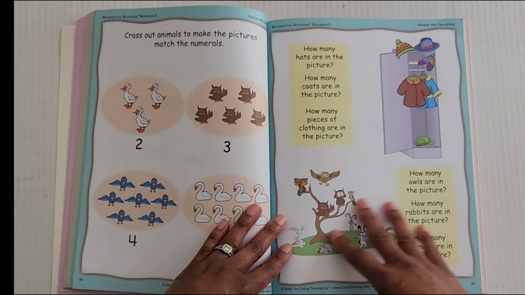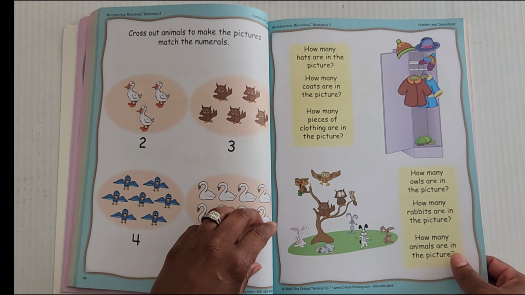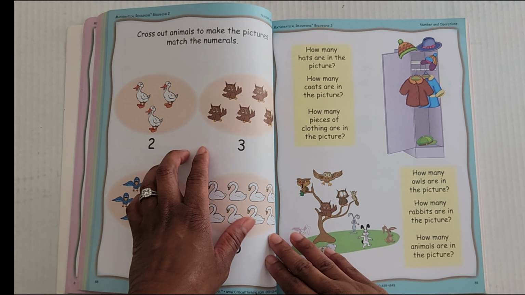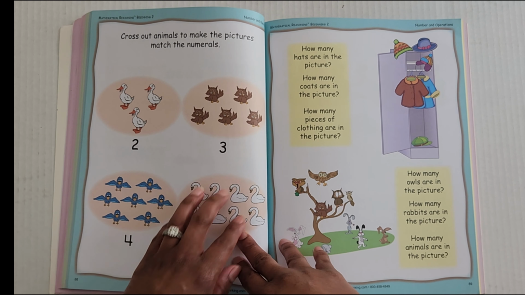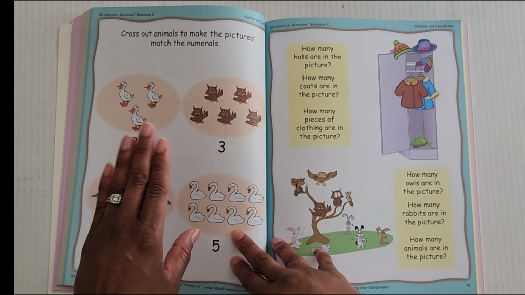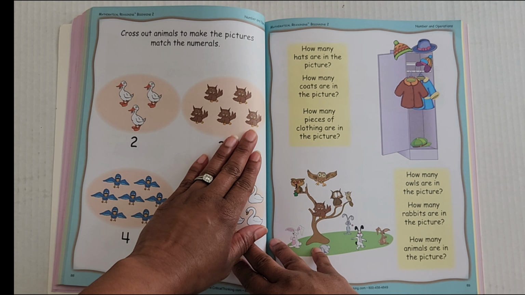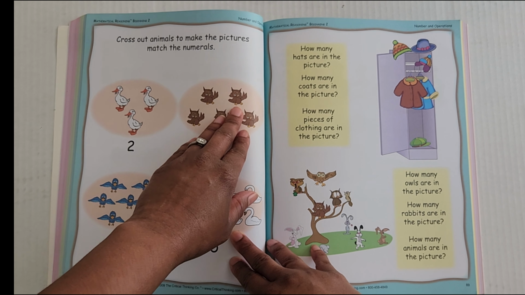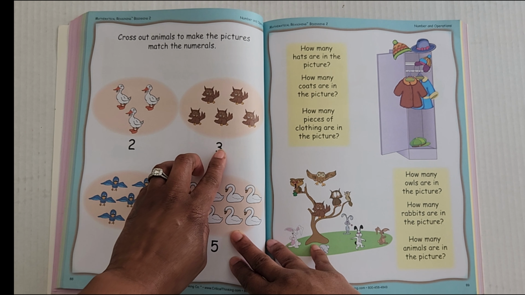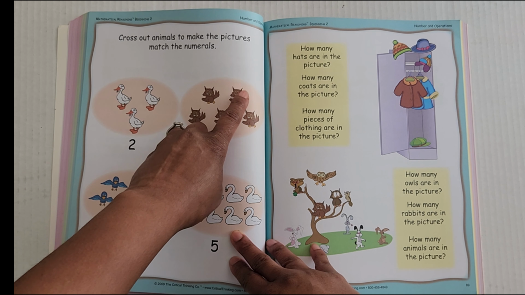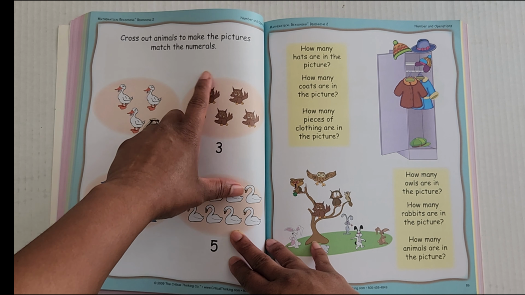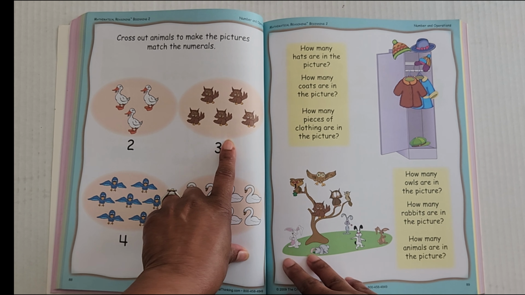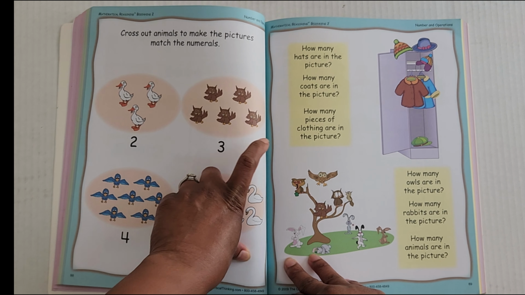Point to the group that has 6 things, point to the group that has 6 things, and so forth. Some more subitizing, more subtraction practice. Cross out the animals to make the pictures match the numbers. What I would do is ask how many are in this picture. There are 5. Let's cross out 3 animals. Now there's 5 minus 3. How many animals are left? There are 2. So that's how I would do this activity for an example of subtraction.